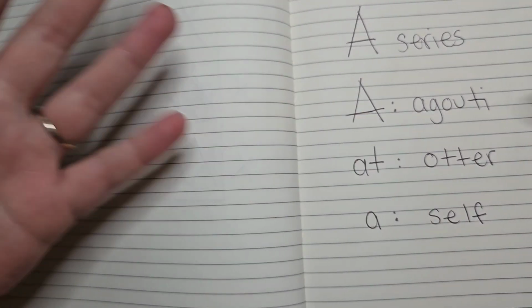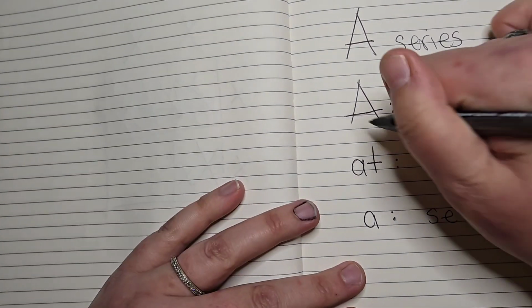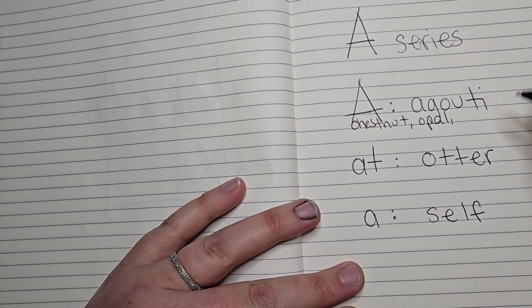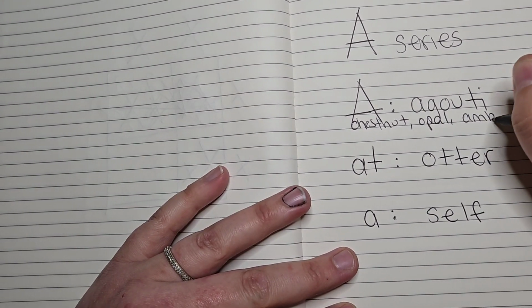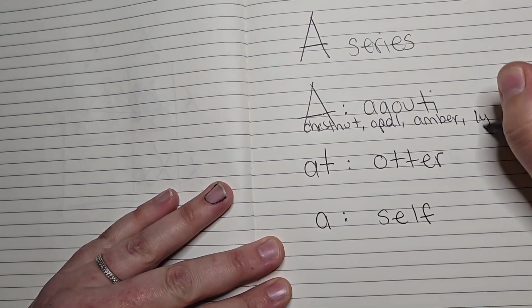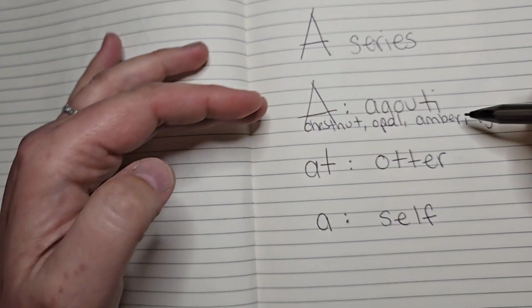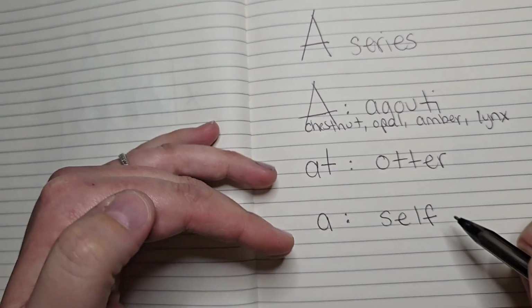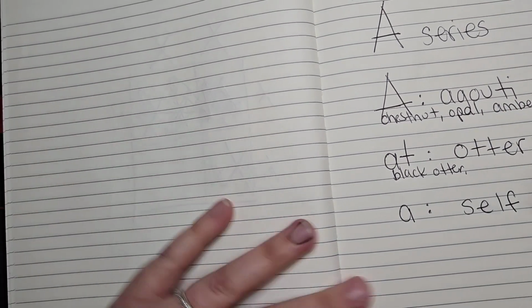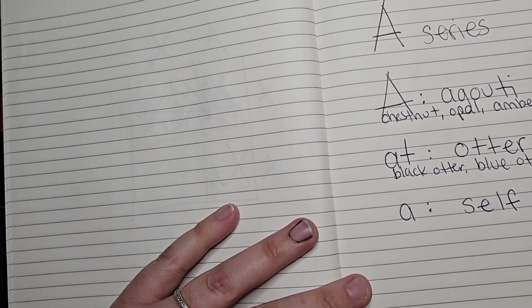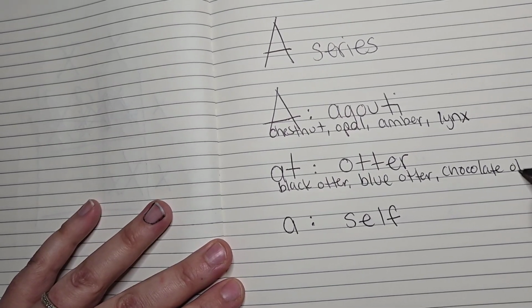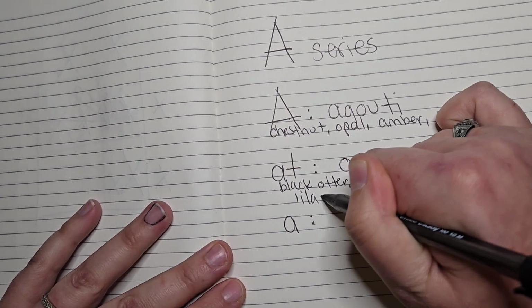Let's talk about some agouti colors. We have colors like chestnut, opal, amber, or chocolate agouti, as it's called in some breeds, and lynx. Those are all agouti colors. And then otter: likewise, we have black otter, blue otter, chocolate otter, and lilac otter.